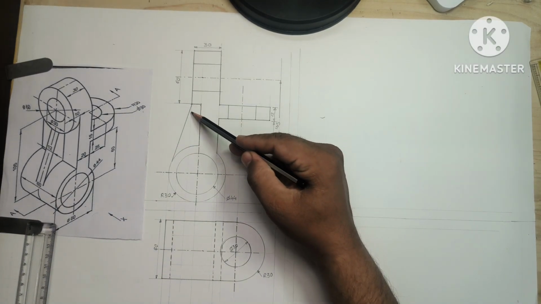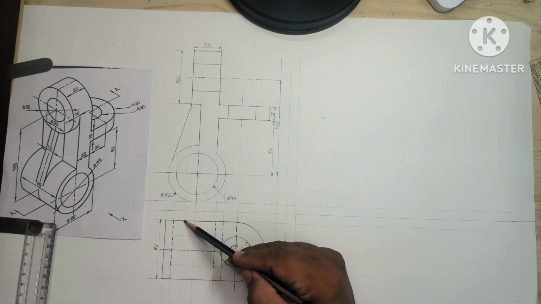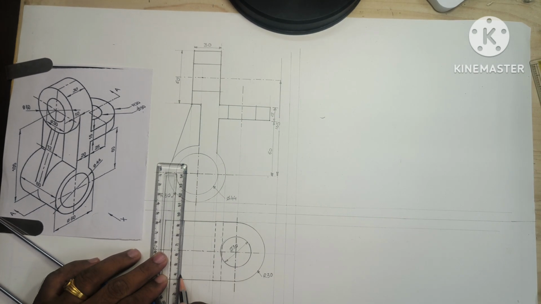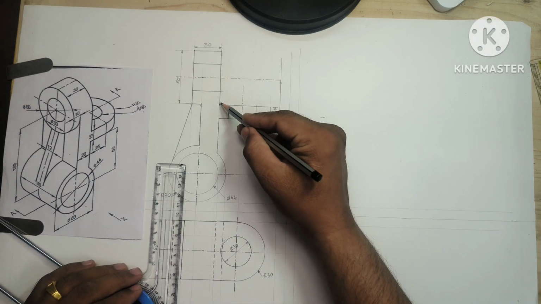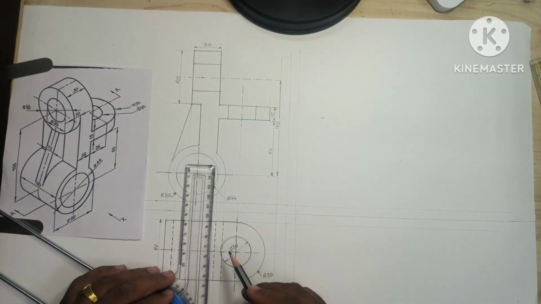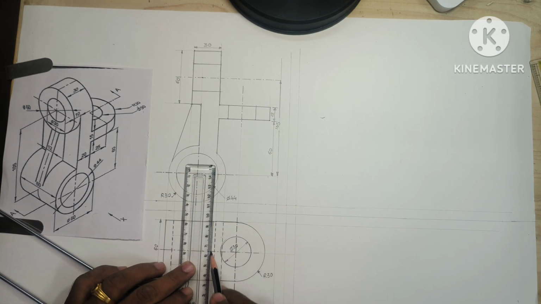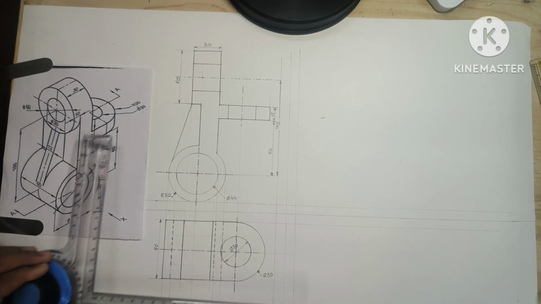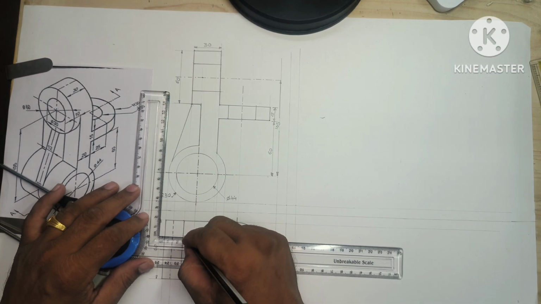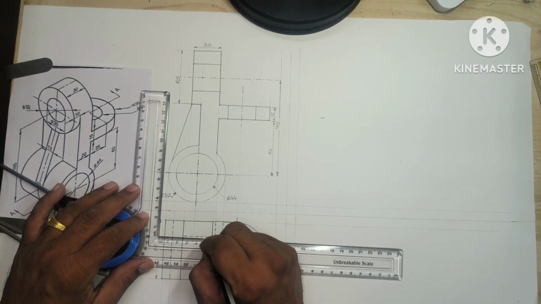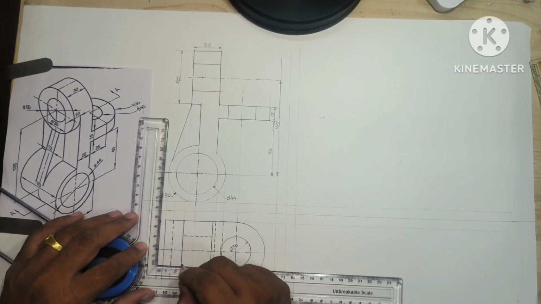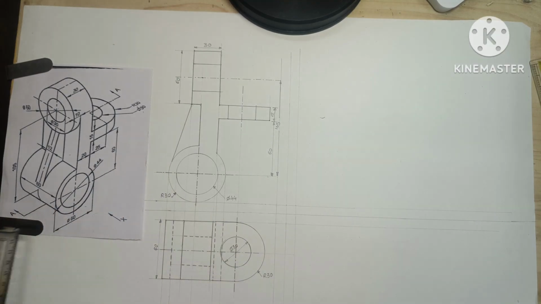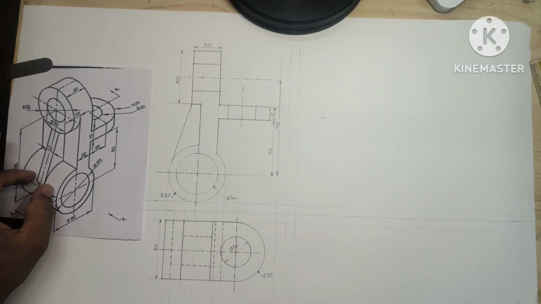And from the front view I will mark the continuous line. This will be the continuous line and this will be the continuous line, and this will be the dotted line. This will be the dotted line.